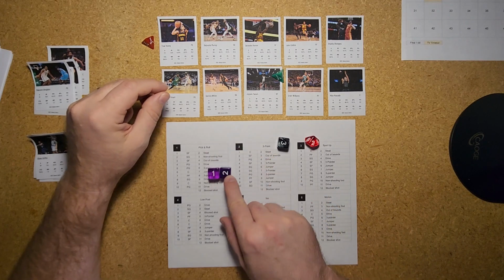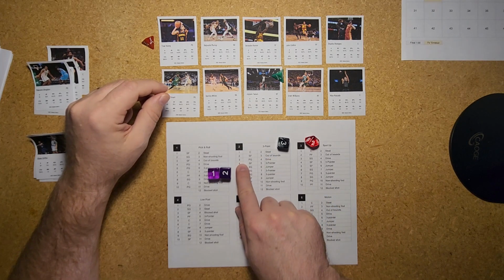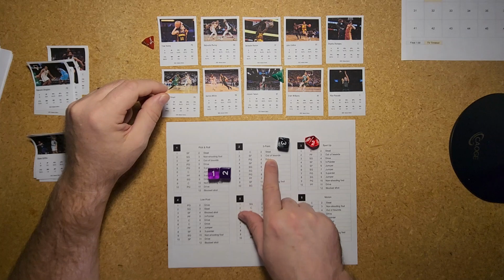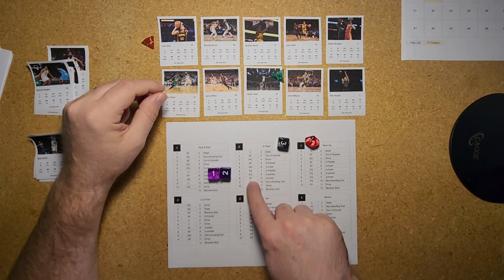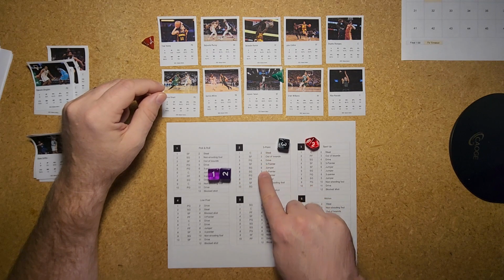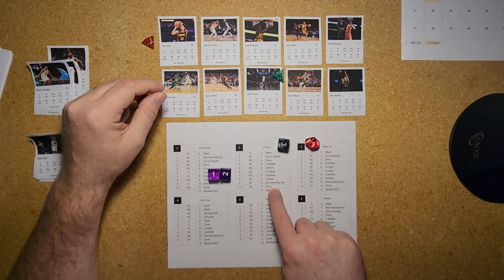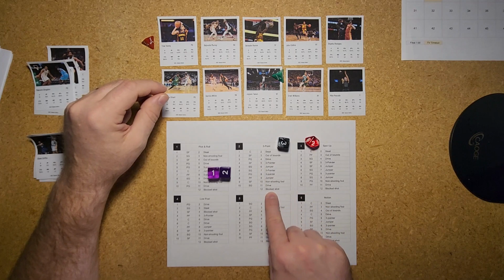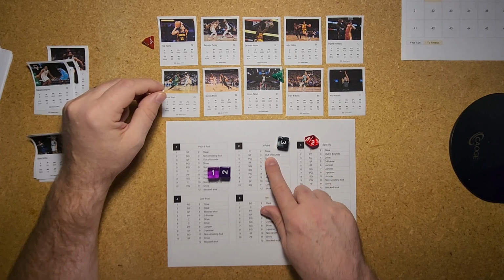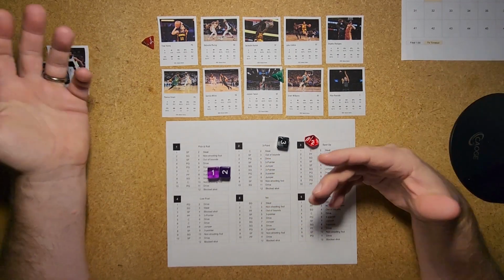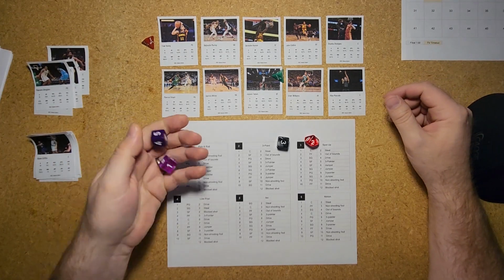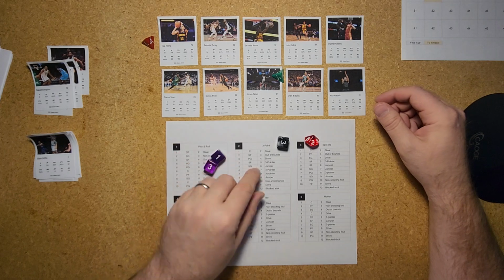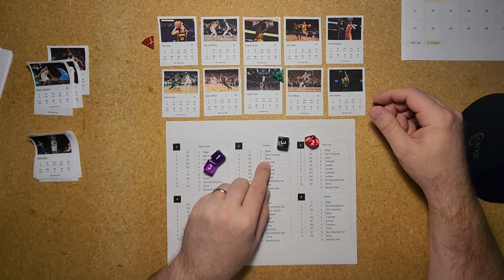And then we roll again, and a 2 plus 1 is 3, so a 3 here is going to be out of bounds. So for the D10, you're looking at these 2 columns. For the D12, you're looking at these 2 columns. So 2 through 12 are our outcomes, and that's going to be out of bounds, which means it's a turnover out of bounds. If we had rolled 4, then that would be a drive to the basket.